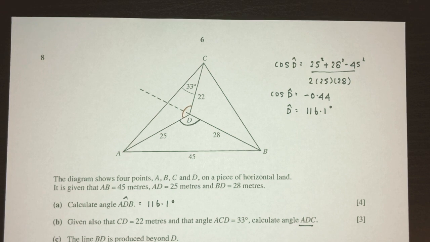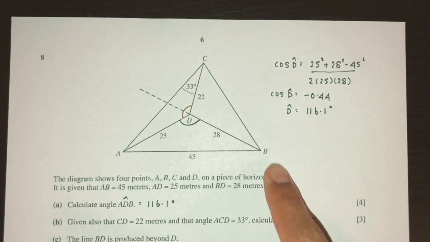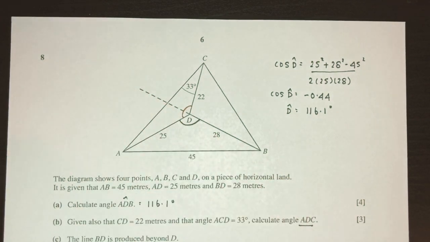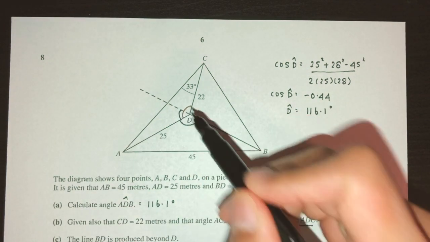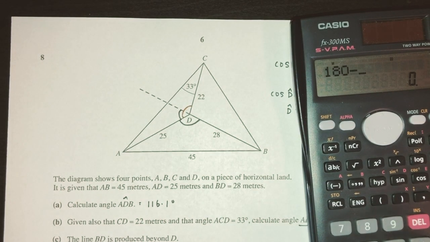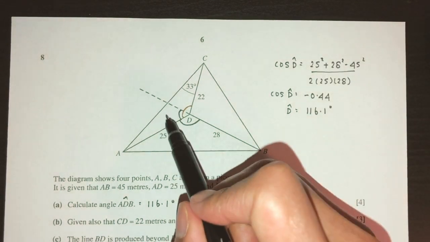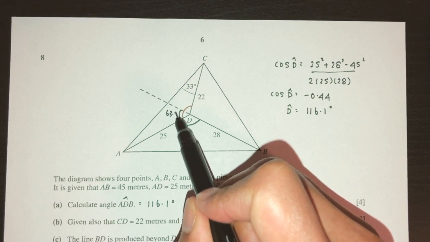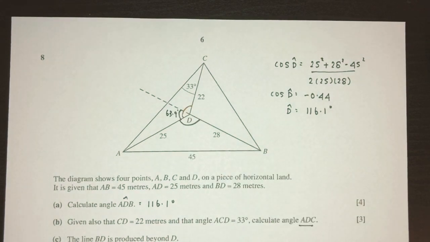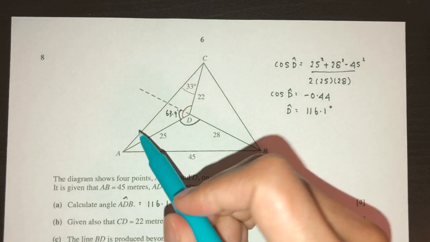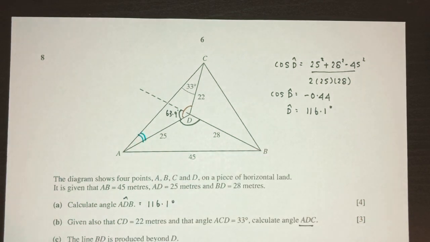So we know this angle, so if this is a straight line, what is this angle then? This should be 180 minus 116.1, that should be 63.9. And is that useful? No, it's not really useful, so we cannot use that. But we have to find the big angle. So we can use something pretty simple here. To find the big angle, we can first find the small angle by using the sine rule.